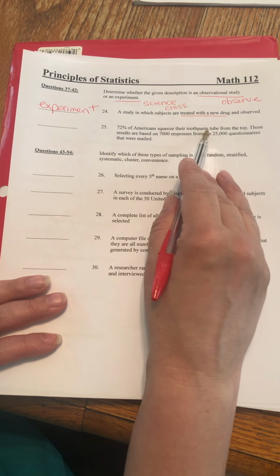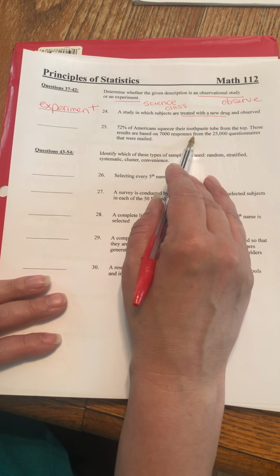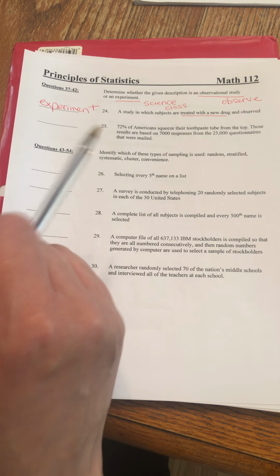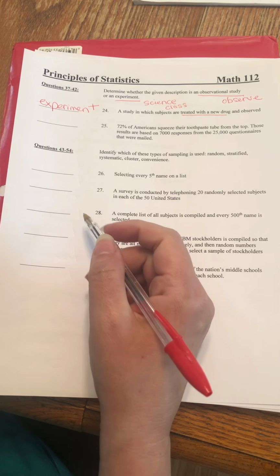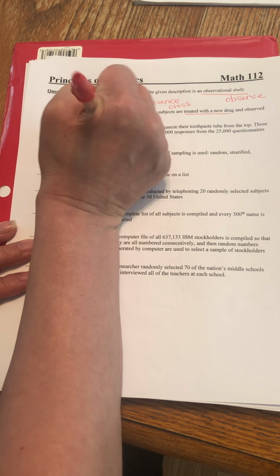72% of Americans squeeze their toothpaste tube from the top. Those results are based on 7,000 responses from the 25,000 questionnaires that were mailed. So you're just seeing where a person squeezes their toothpaste tube. You're not experimenting with anything. So this is an observational study.